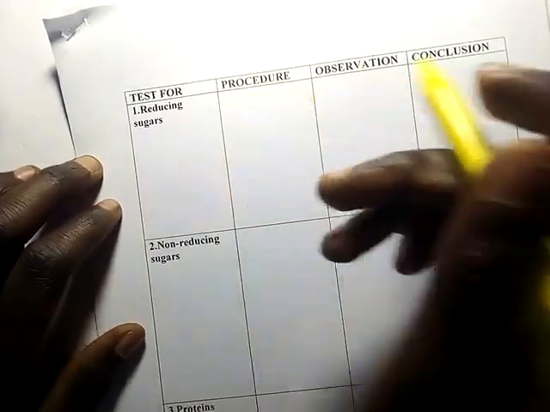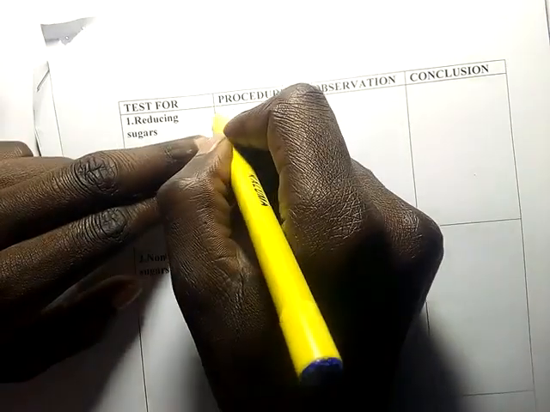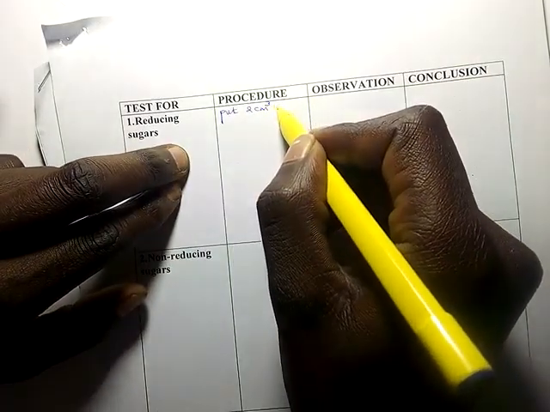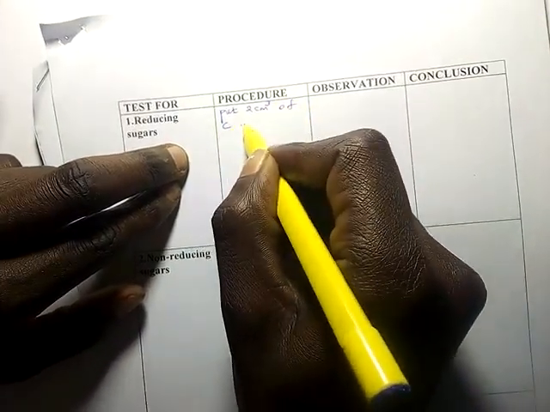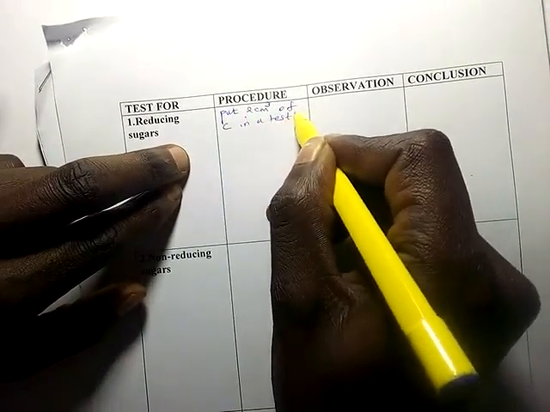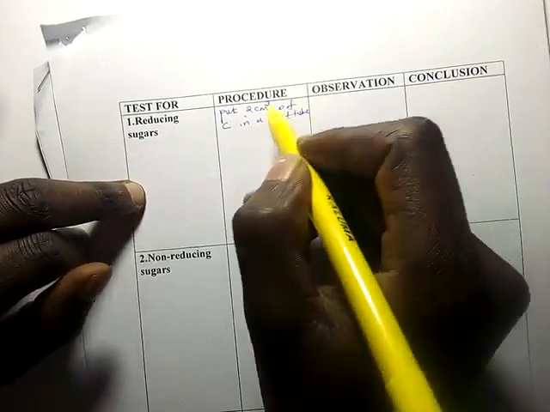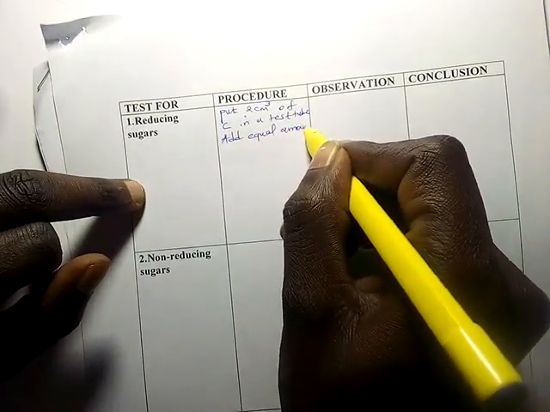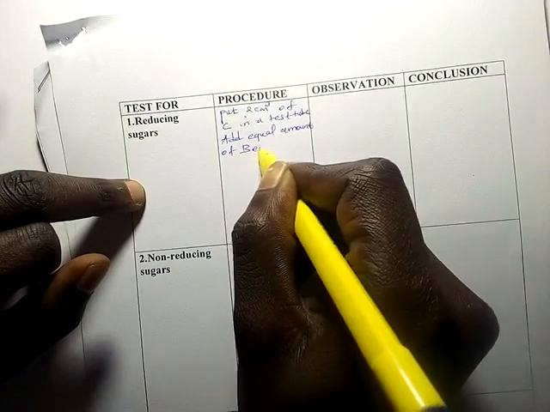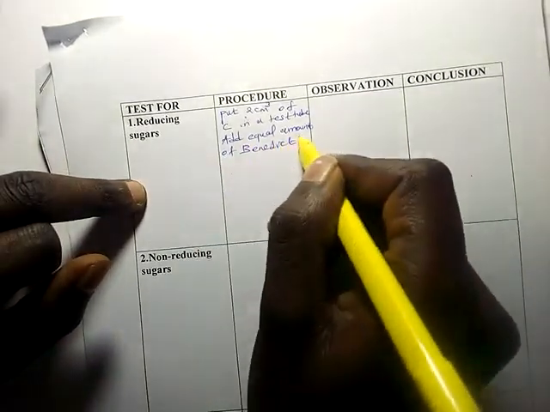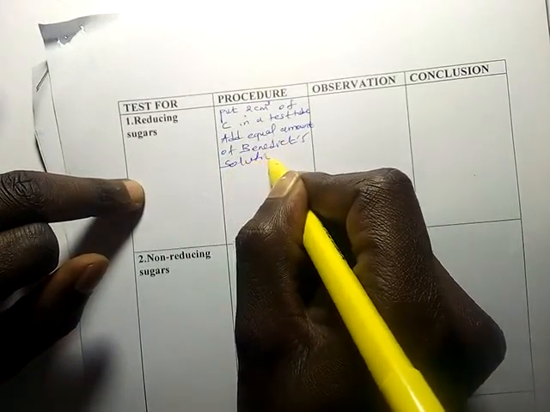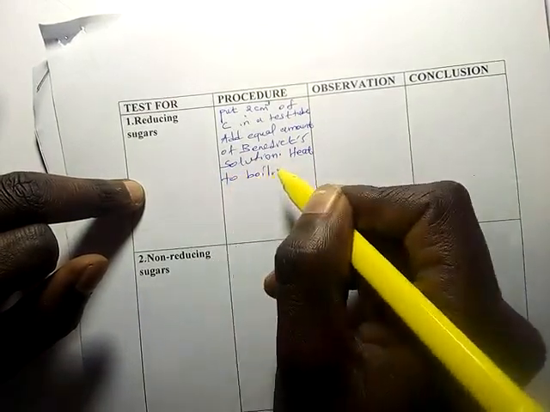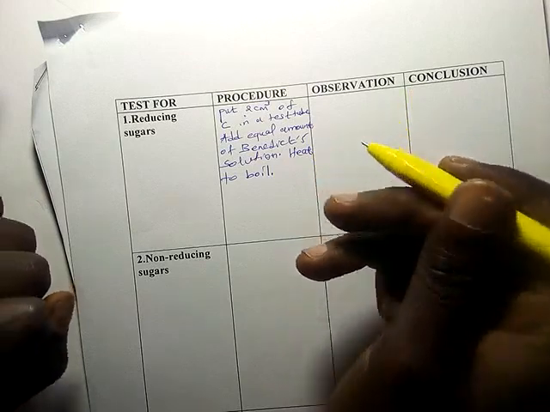In the procedure you will say put 2 cm cubed of the food substance C in a test tube, and then add an equal amount of Benedict's solution, and then heat to boil. Either in a hot water bath, or heat to boil.